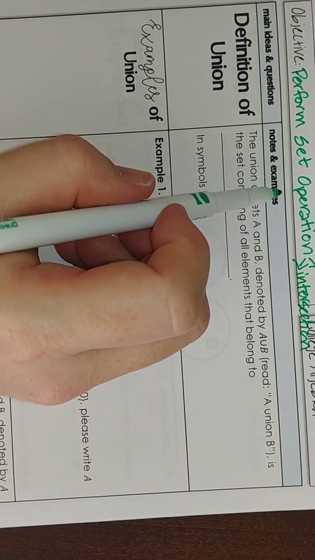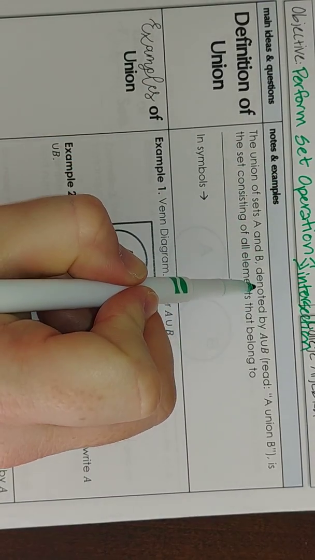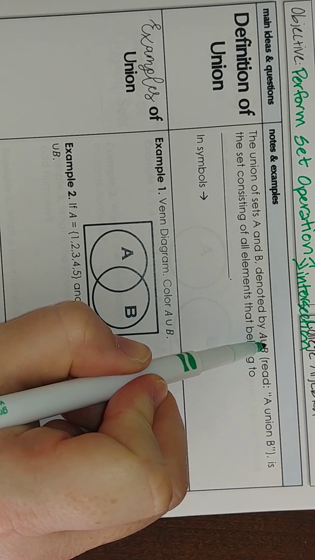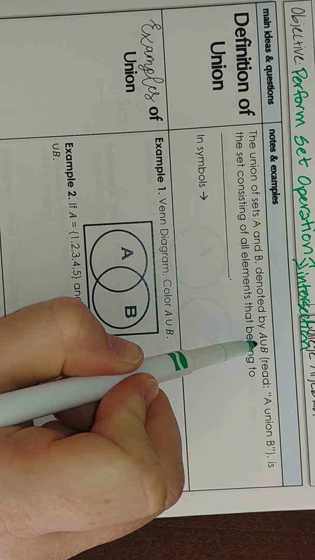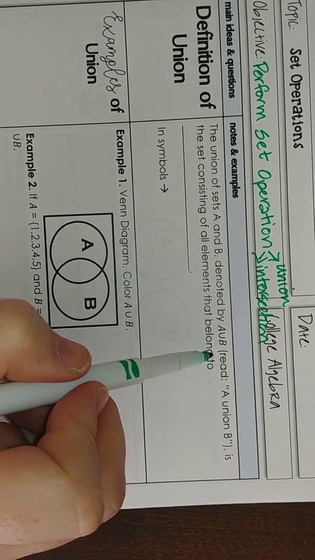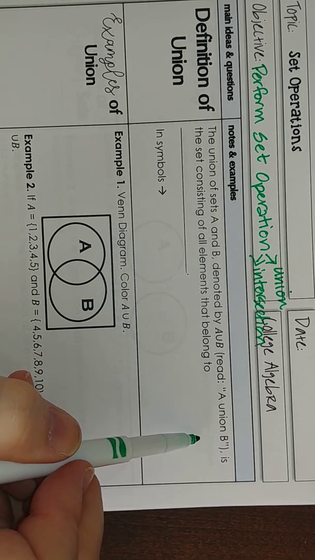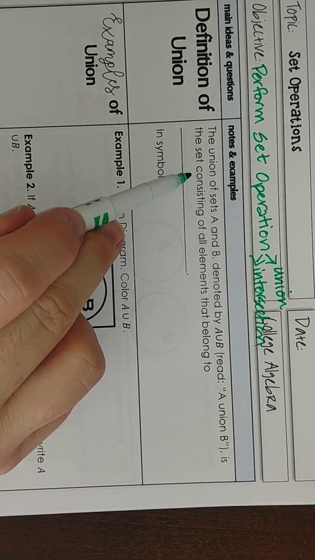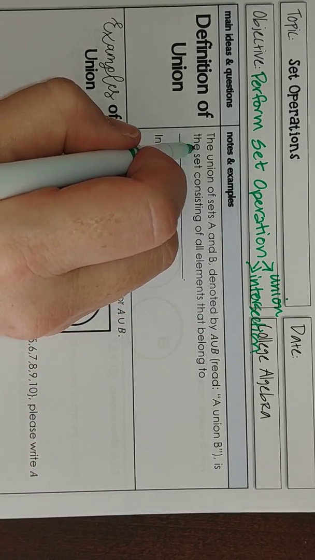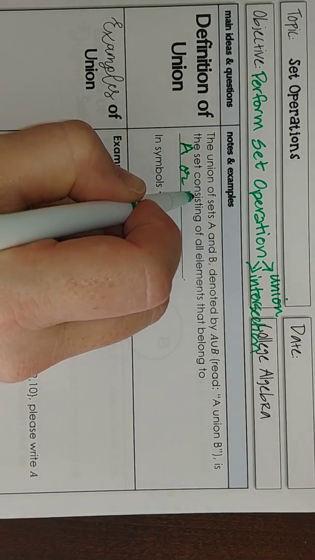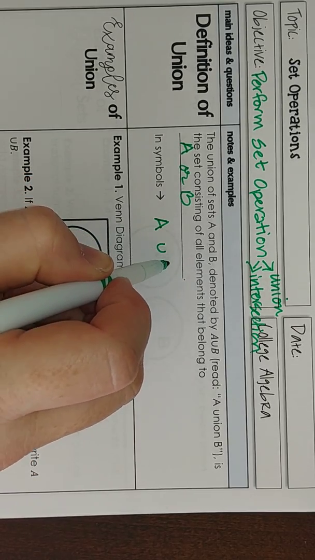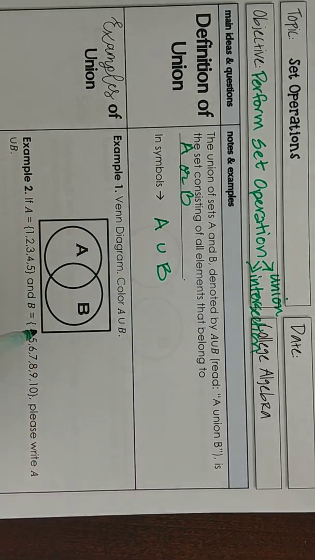Let's define union. The union of sets A and B, denoted by A, and then this symbol of a kind of strange looking U, B, reads A union B. It's the set consisting of all elements that belong to A or B. So in symbols, we would say A union B, like so.